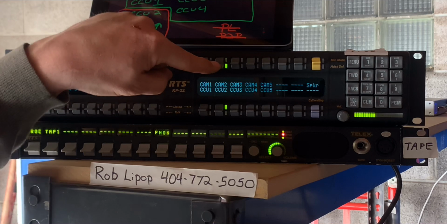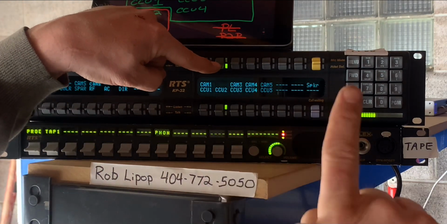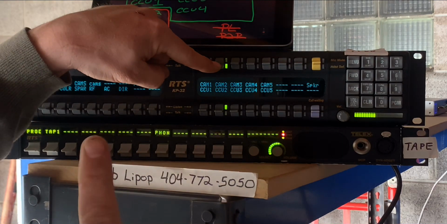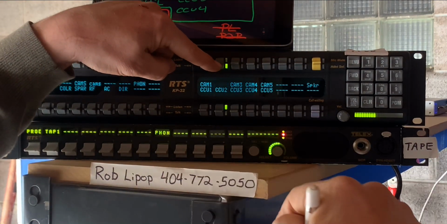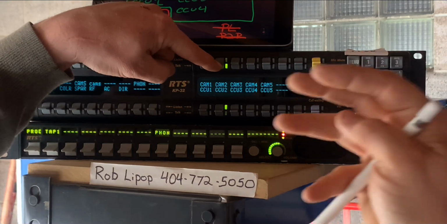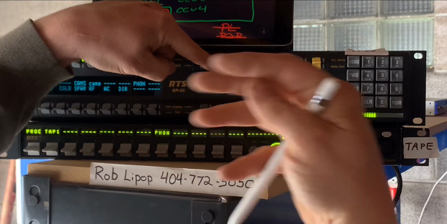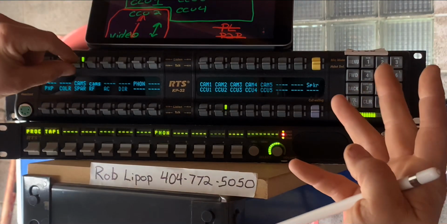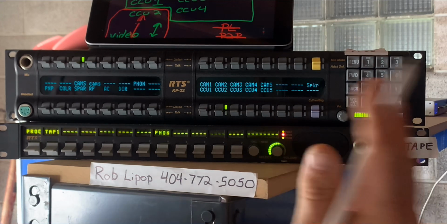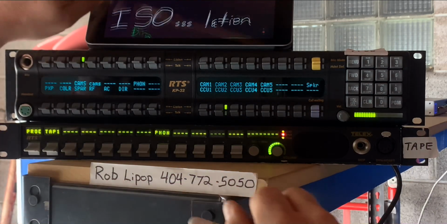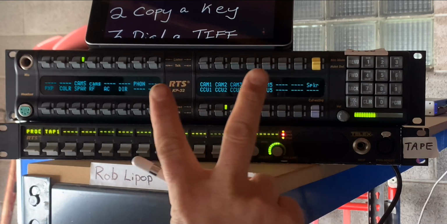Now, the trick is to hold this button as long as you want that point-to-point conversation to exist. Holding this button down will let you hear that CCU when he talks. When you let up, he's back into the CAM's party line, and everybody is hearing that conversation. All right? So now we're going to go to topic number 2. Topic number 2, copying a key.